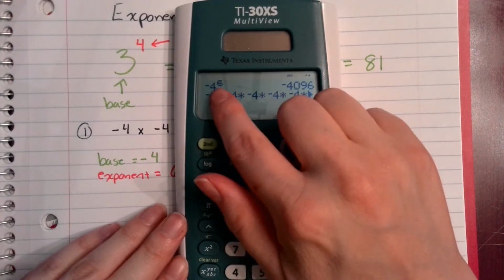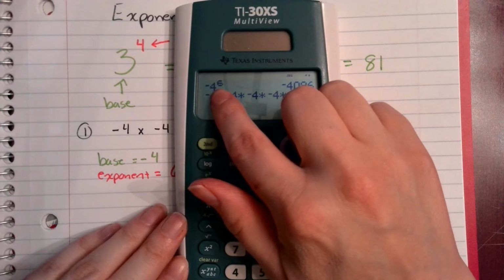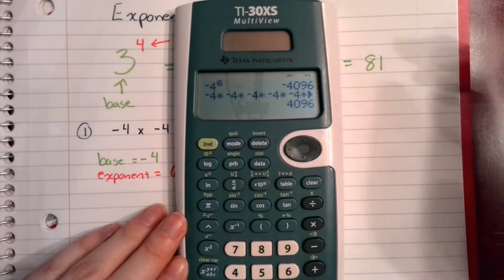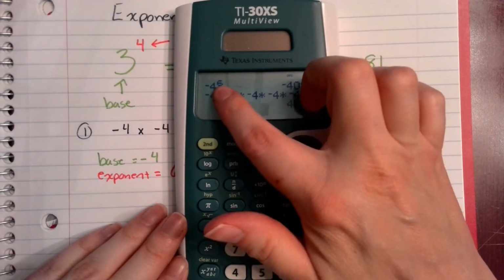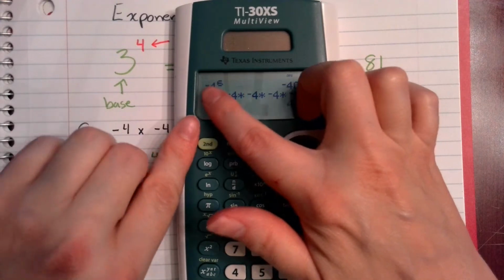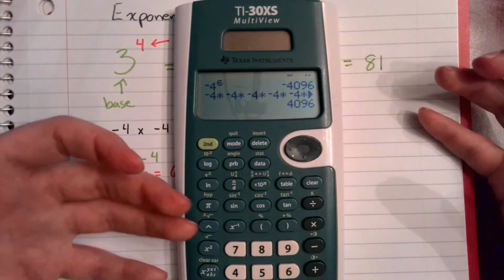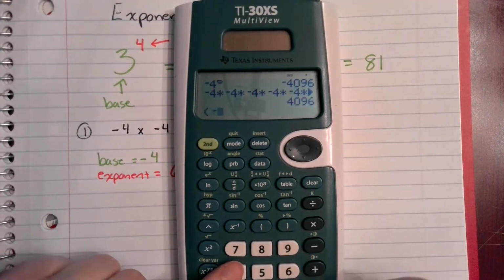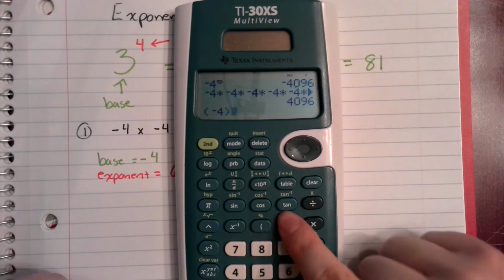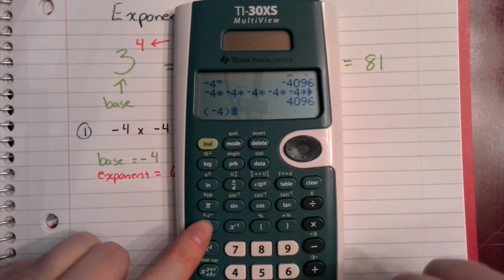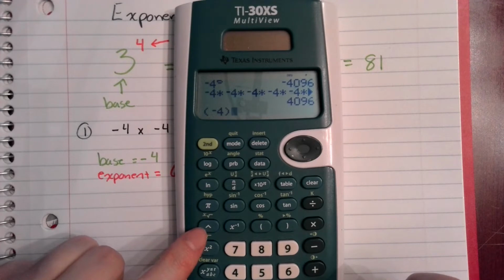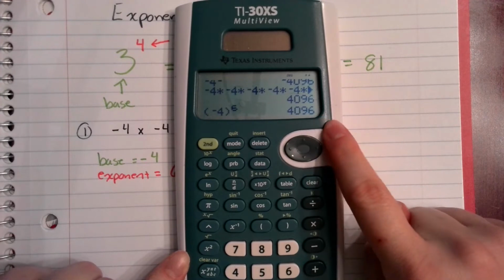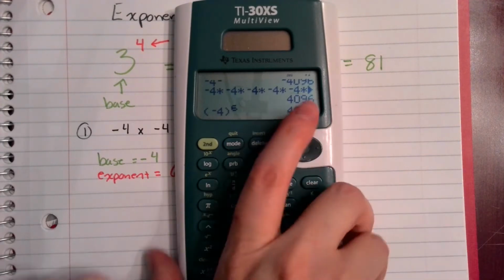So the difference is that when I didn't have the parentheses, I wasn't including the negative in my multiplication. It was only saying that 4 was raised to the 6th power and that your answer would then be negative. So if you want to make sure that negative is part of it, you have to put the parentheses and then type -4. Then you close your parentheses. Then you can put your exponent, again your little up arrow, and then a 6. There's your positive 4,096.